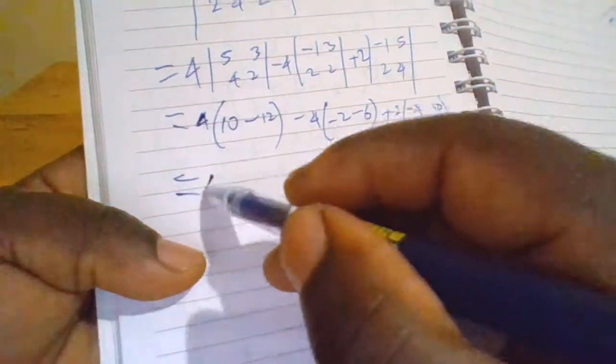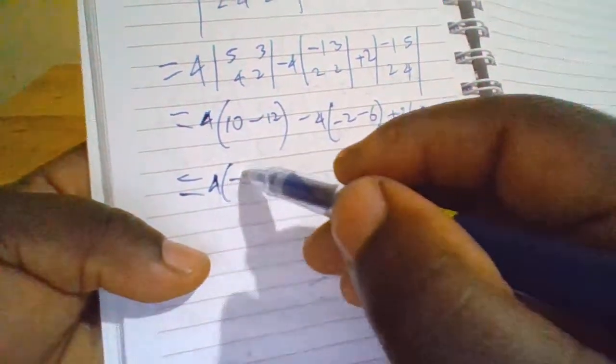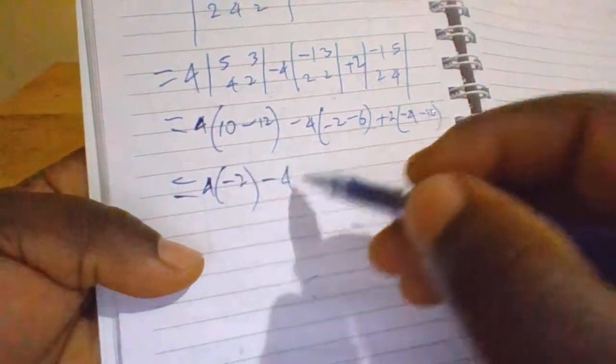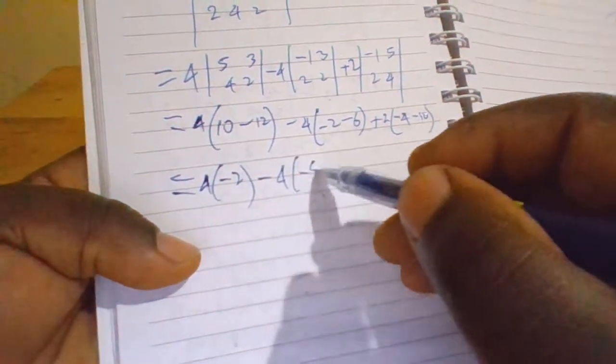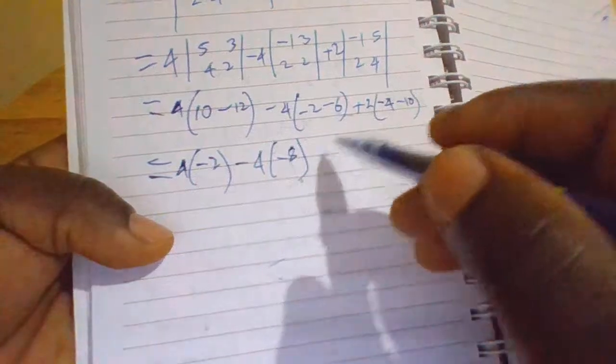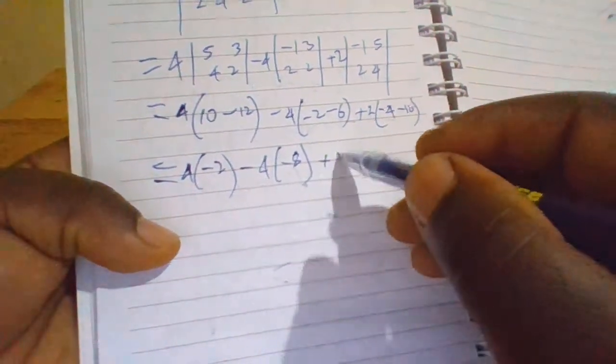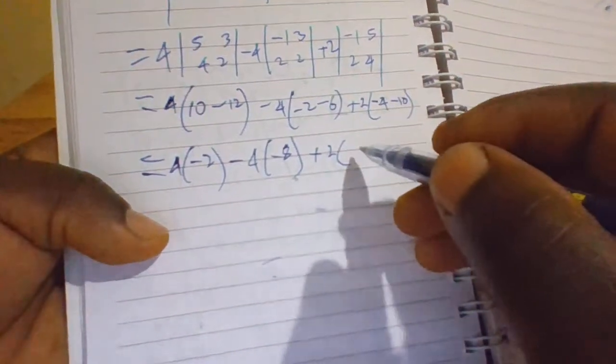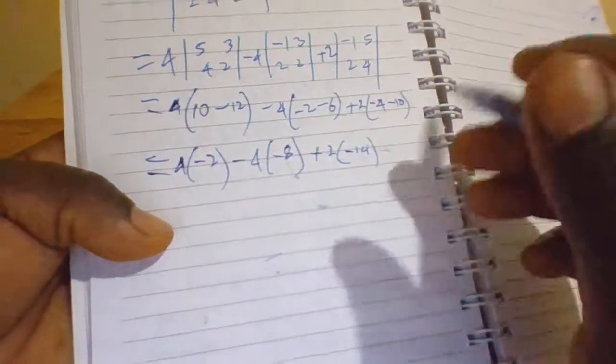This equals 4 into negative 2, minus 4 into minus 8, then plus 2 into minus 14.